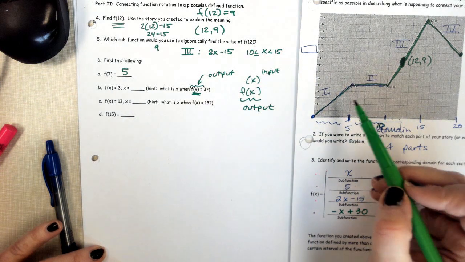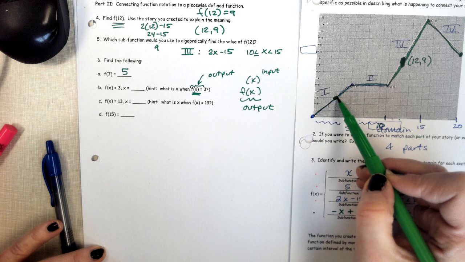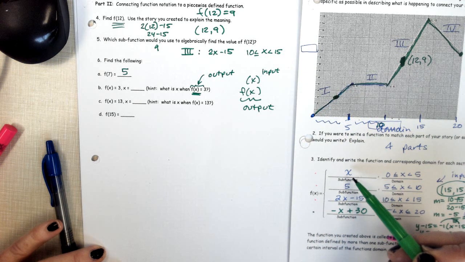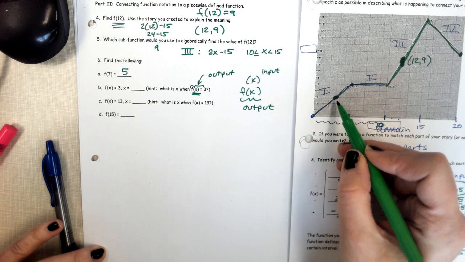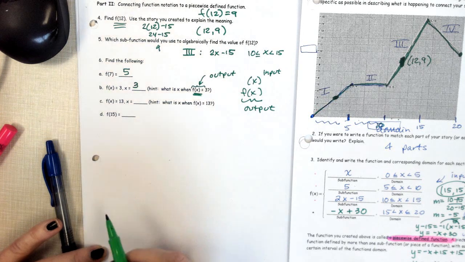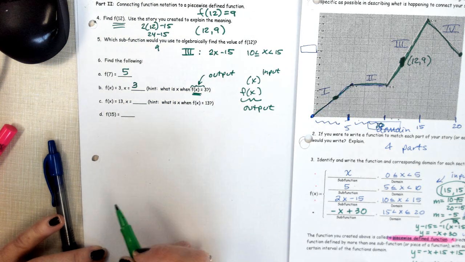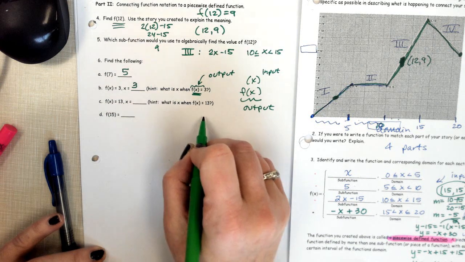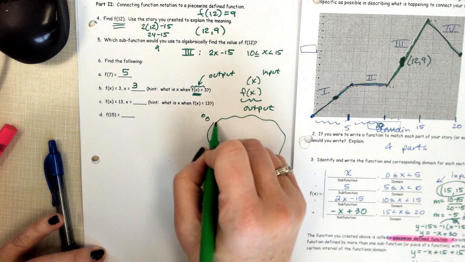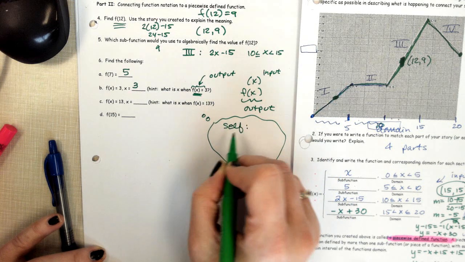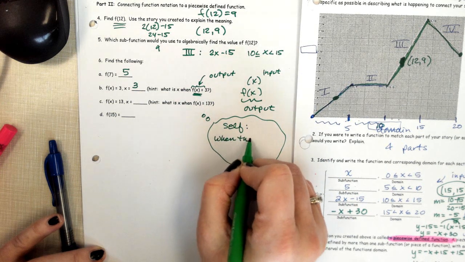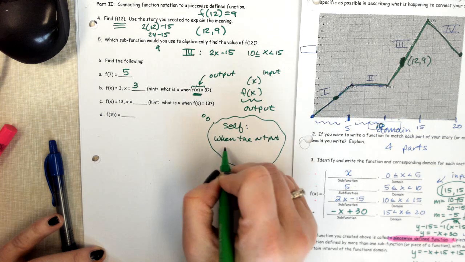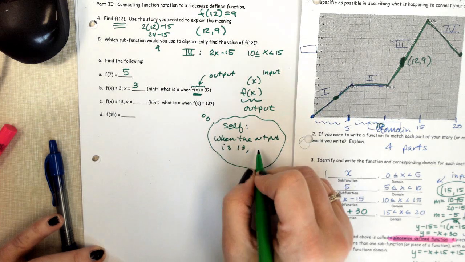Okay, so when the output is 3, 1, 2, 3, it's in the first subfunction. It's going to be really confusing. It's 3, because look, this is the point 3, 3. That won't always be the case, but for this one it is. When the output is 13, so that's what I want you to start to say to yourself, self, when the output is 13, what is the input?